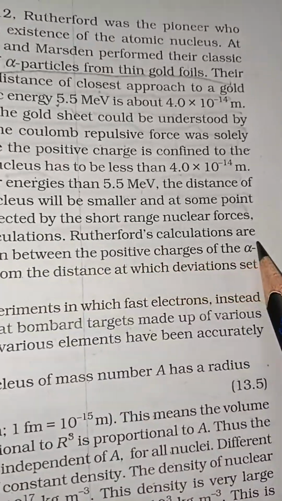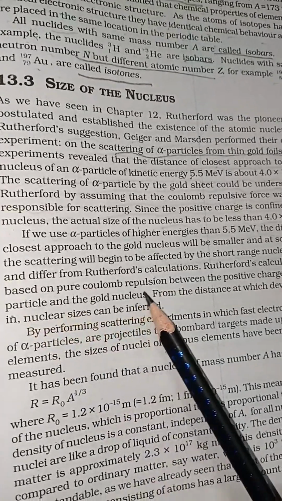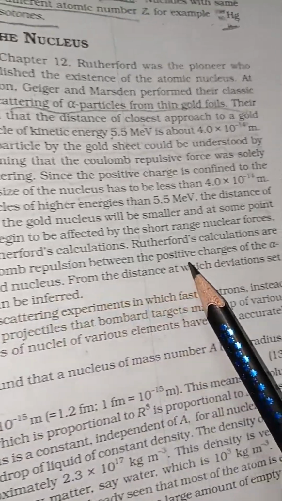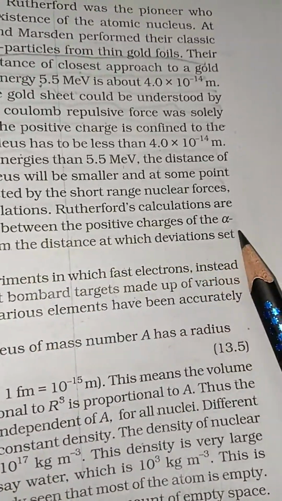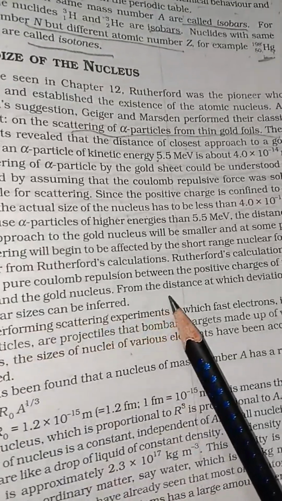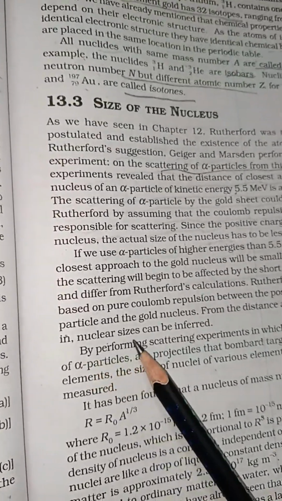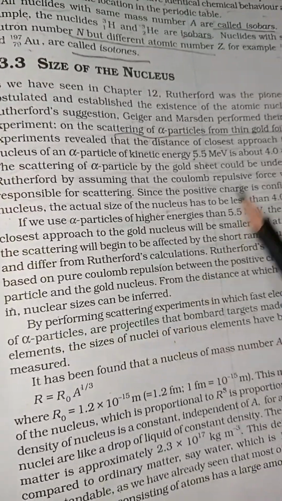Rutherford's calculations are based on pure Coulomb repulsion between the positive charges of the alpha particle and the gold nucleus. From the distance at which deviations set in, the nuclear size can be inferred.